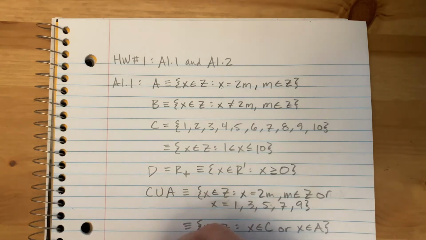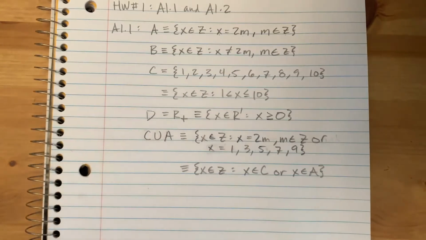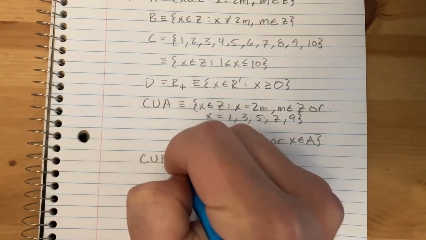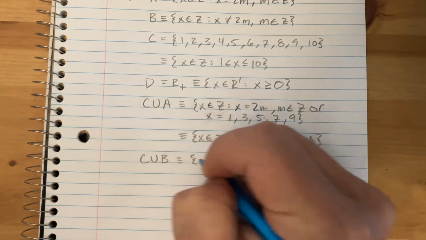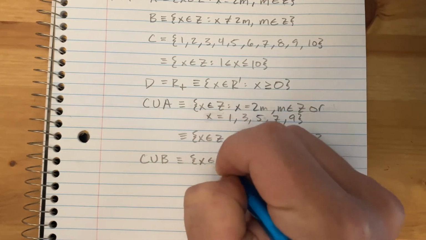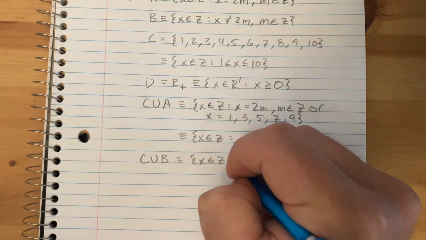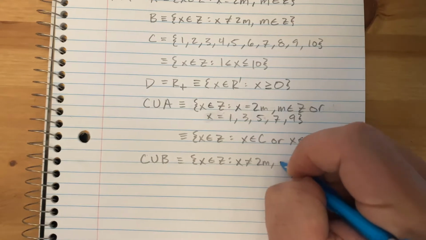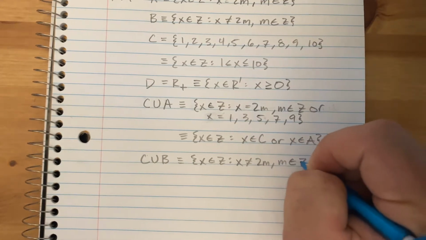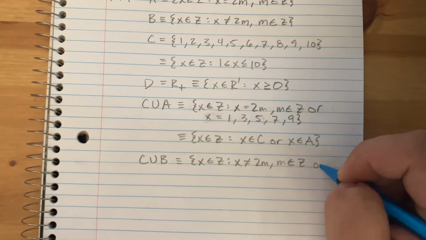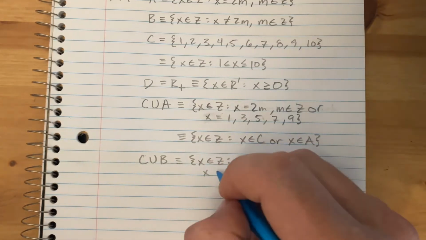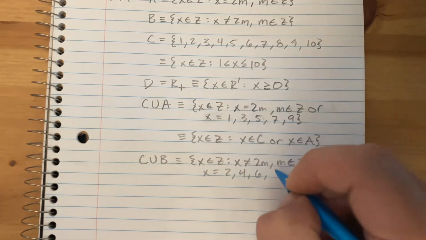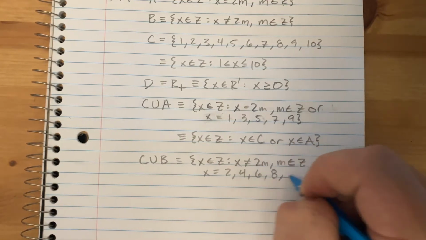All right, the next one is C union B. So it's going to be pretty similar. We could describe it as the set of x's that are elements of the set of integers such that x does not equal 2m for m an element of the set of integers, or x equals 2, 4, 6, 8, or 10.